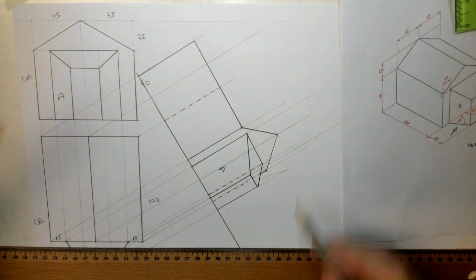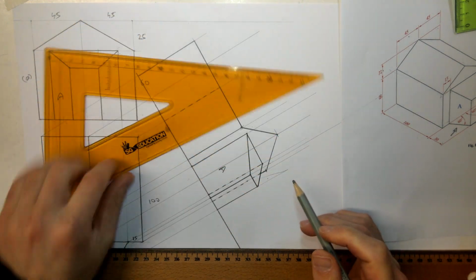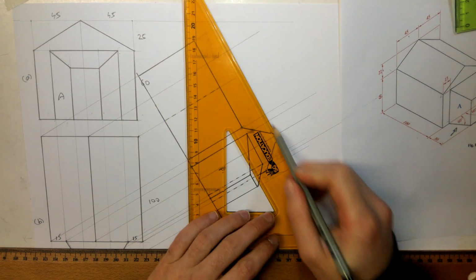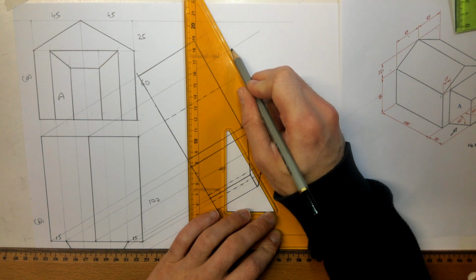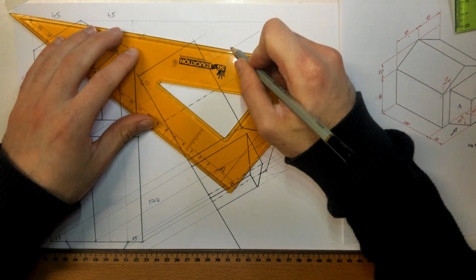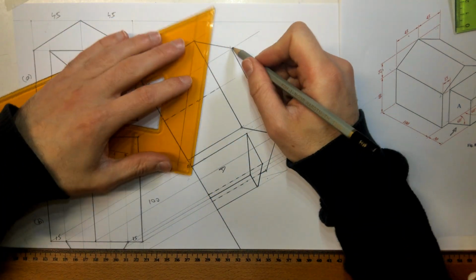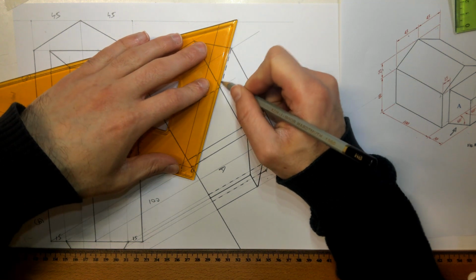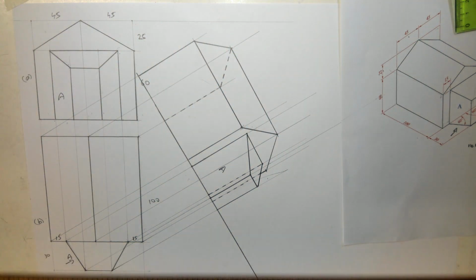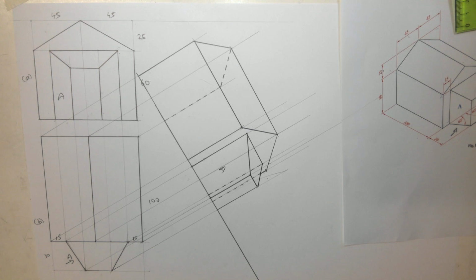The height stays the same, it's that height as well there. I can just take that back across like that there, join to there, and then my hidden detail join to there, and that completes the auxiliary view then.